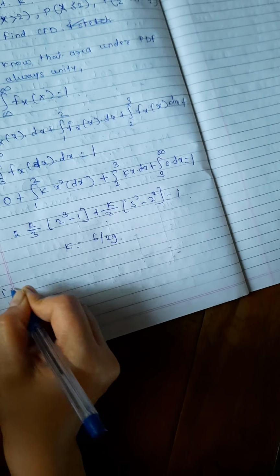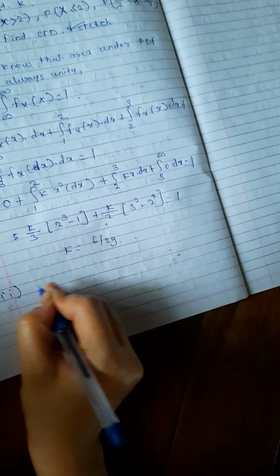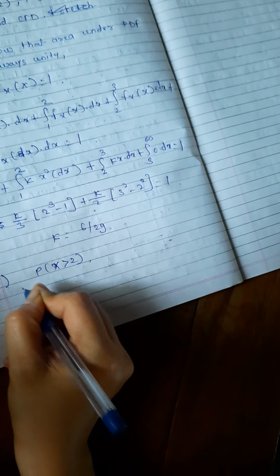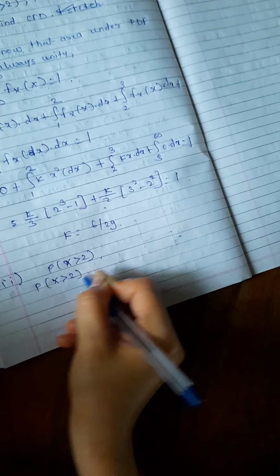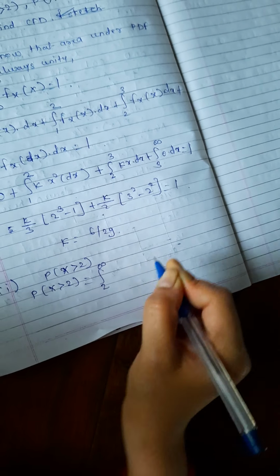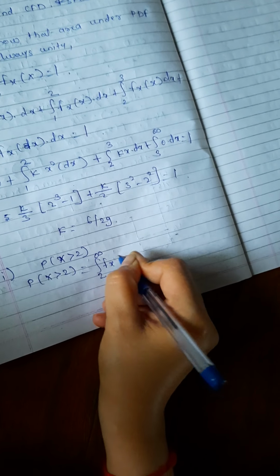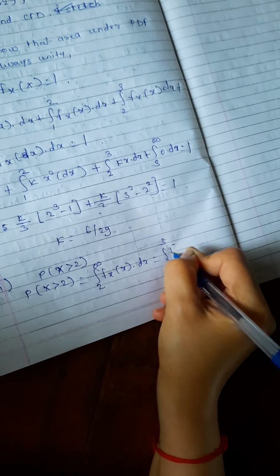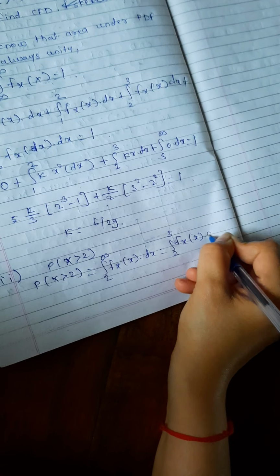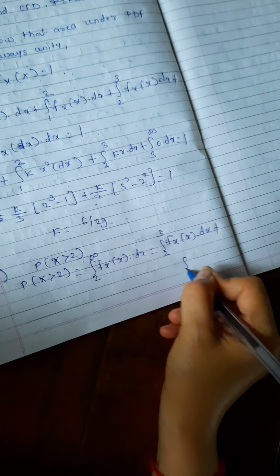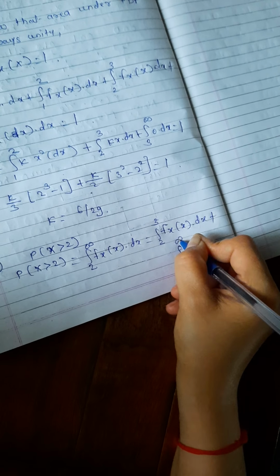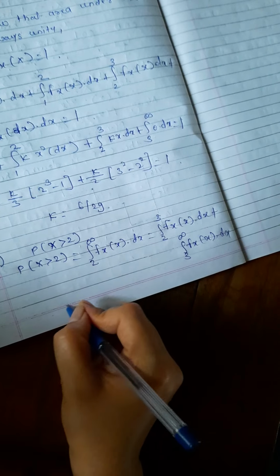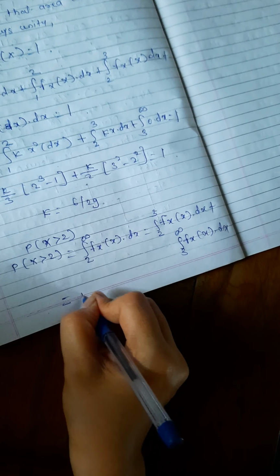Now second, P of x greater than 2. So P of x greater than 2 is 2 to infinity, fx of x dx, equal to 2 to 3 fx of x dx plus 3 to infinity fx of x dx. So we just substitute this.